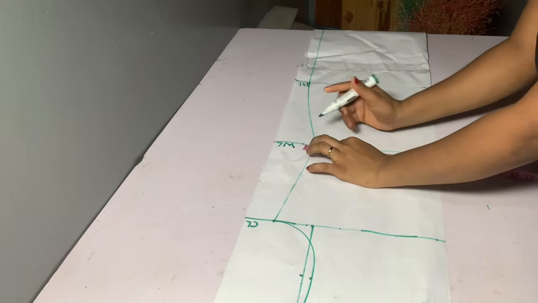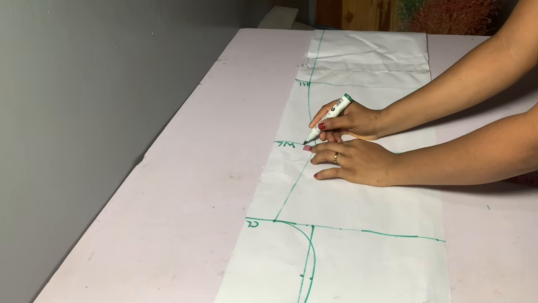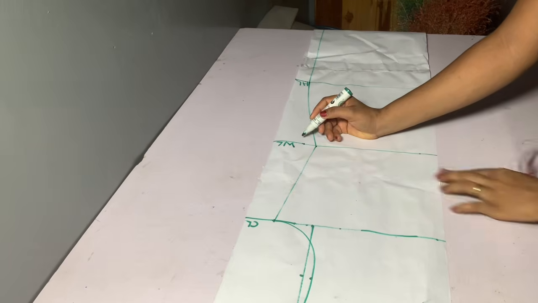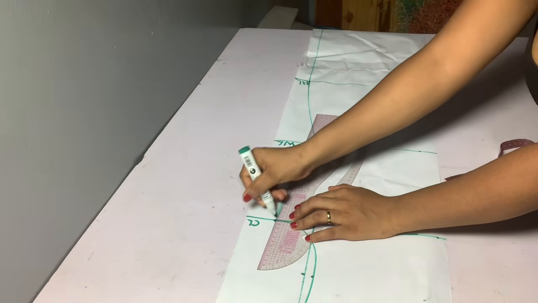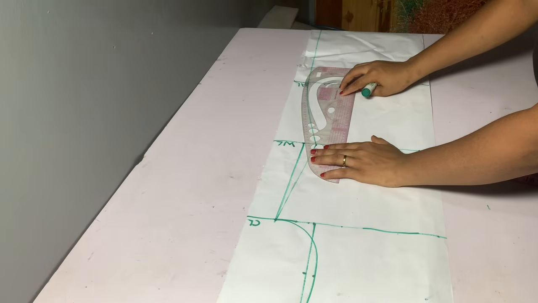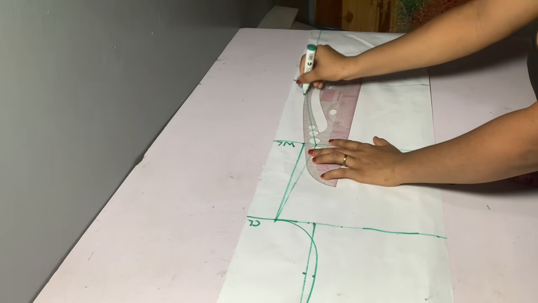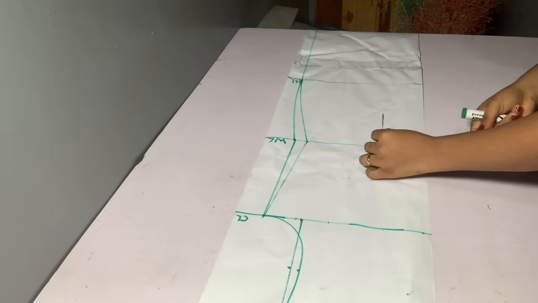I want this dress to have a dart, so I'm going to take 1 inch on my waistline for my dart allowance and I'll go ahead to connect. So if you don't want a dart, it is totally fine, your dress will still come out lovely, right? So I'm going to add a dart to mine and this is what I have.